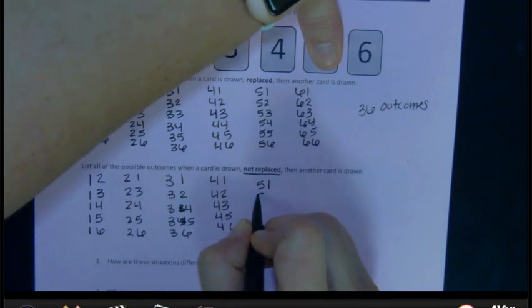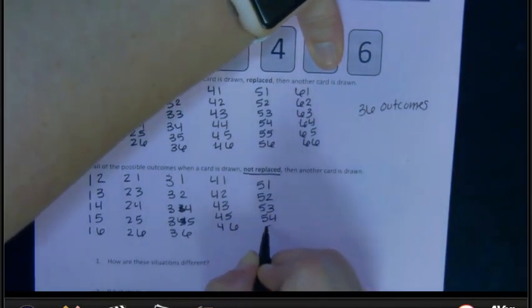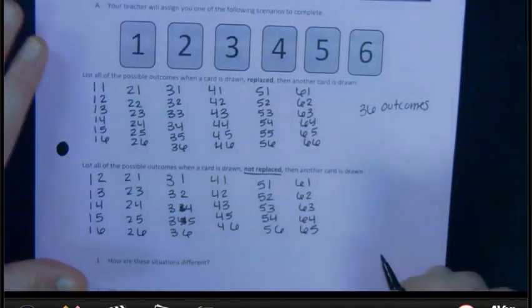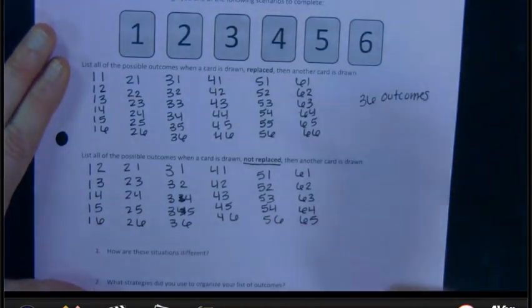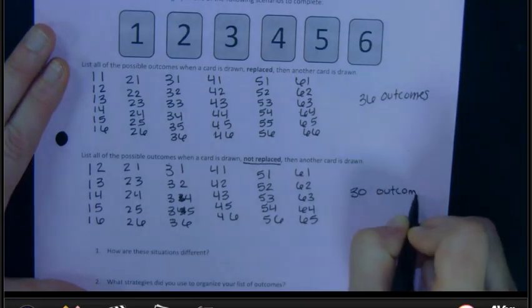I could have a 5, 1, 5, 2, 5, 3, 5, 4, and a 5, 6. I could get a 6, 1, 6, 2, 6, 3, 6, 4, or a 6, 5. I have 5 in each column and I have 6 rows, so I have a total of 30 outcomes.